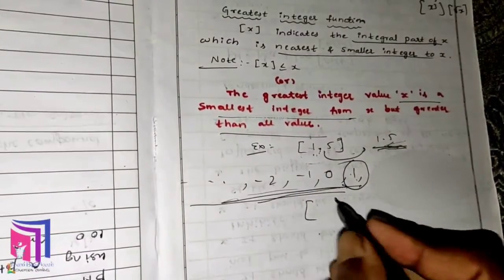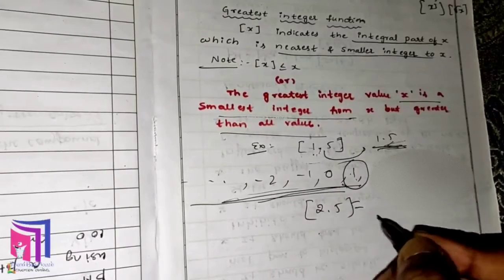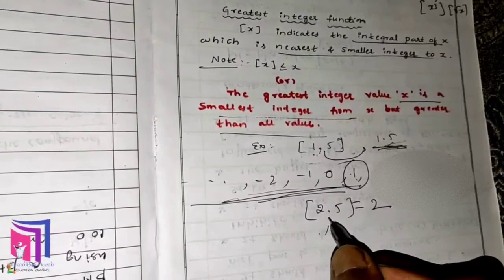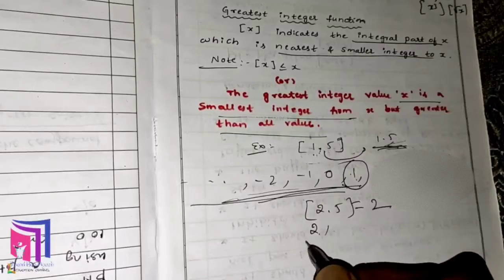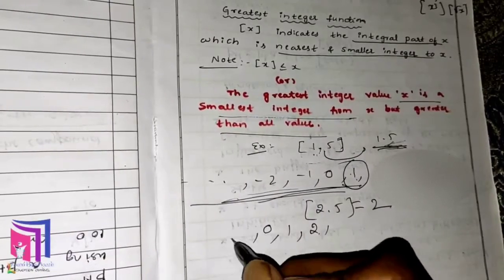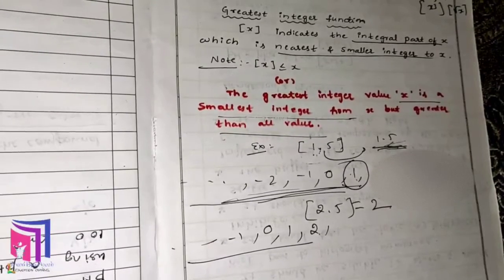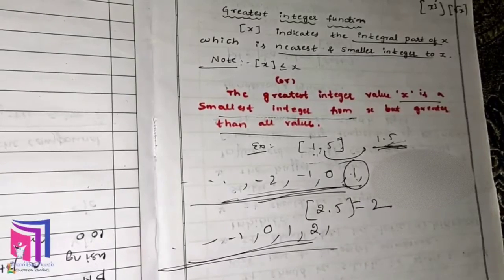Suppose we take 2.5. What is the greatest integer of 2.5? The greatest integer of 2.5 is 2, because we have to write down the nearest and smaller integers: 2, then 1, 0, -1. All of these are nearest and smaller integers to 2.5, but among all these integers, 2 is the greatest. This is our answer.